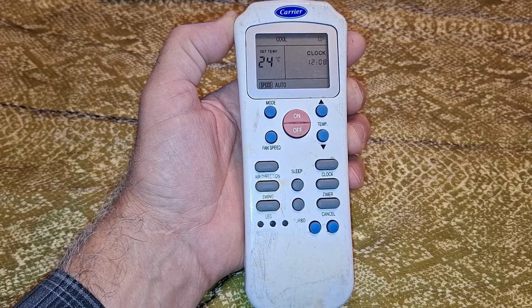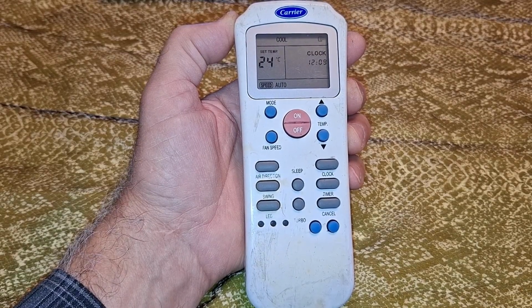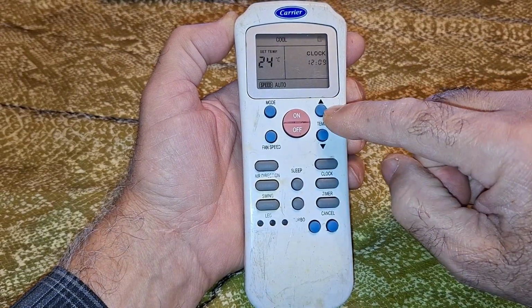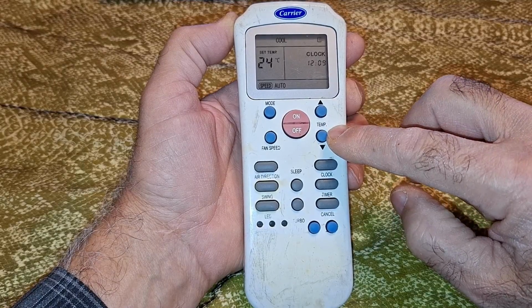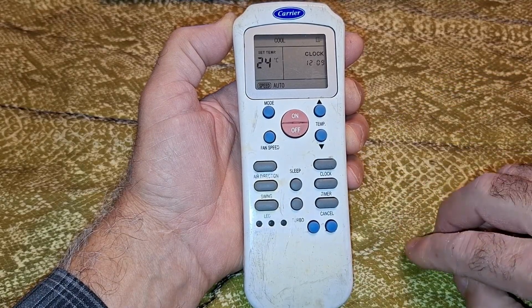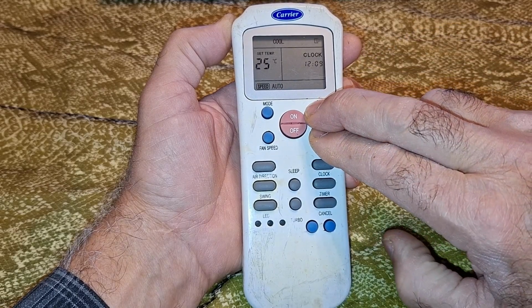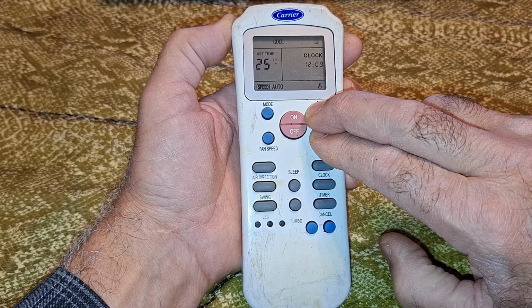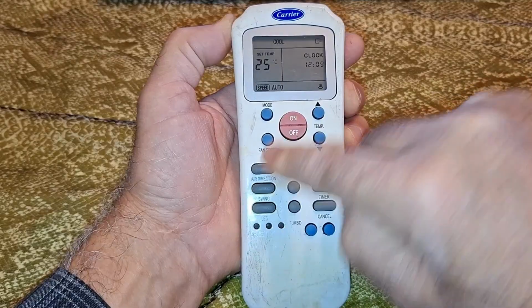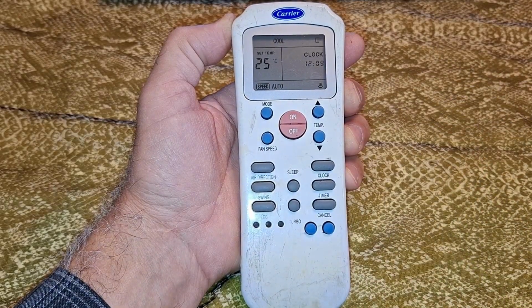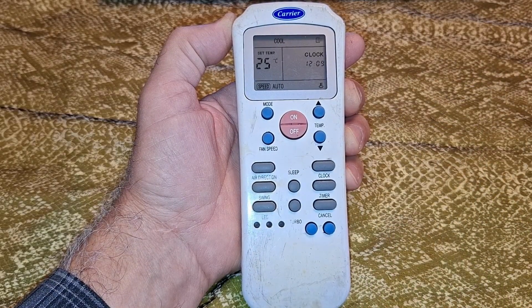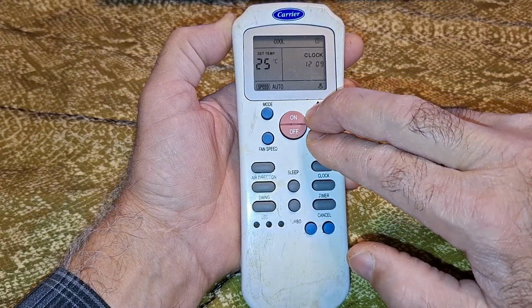Sometimes, to lock the air conditioner remote control, we press and hold the temperature up and down buttons at the same time for a few seconds and remove our fingers when the K symbol appears. We can exit this mode by pressing the same button again.